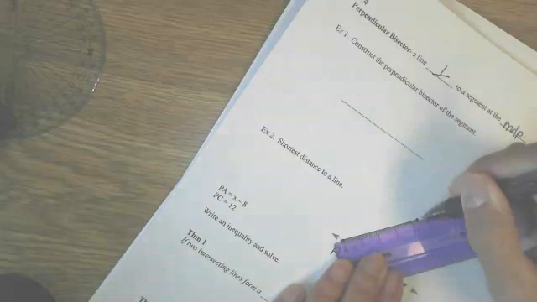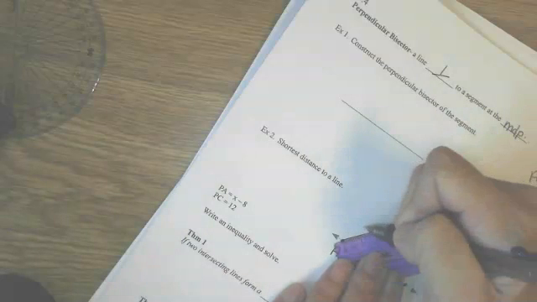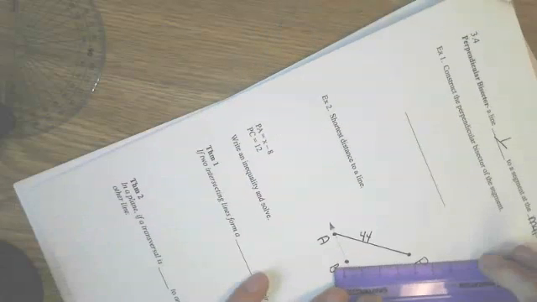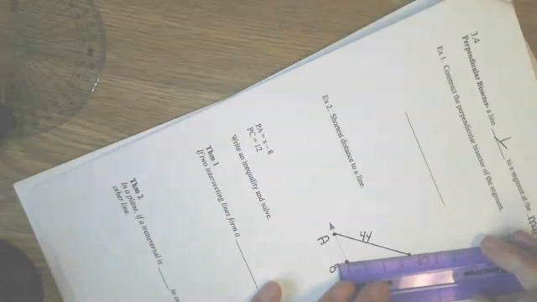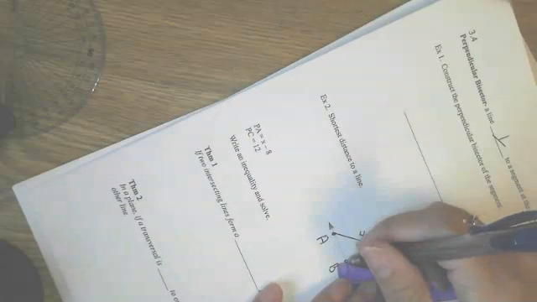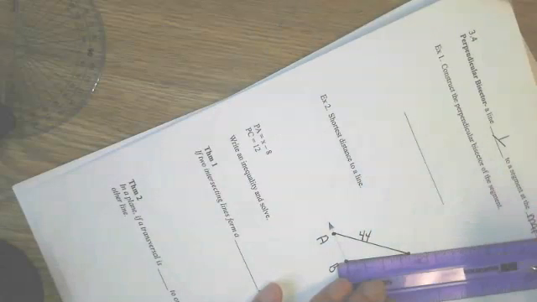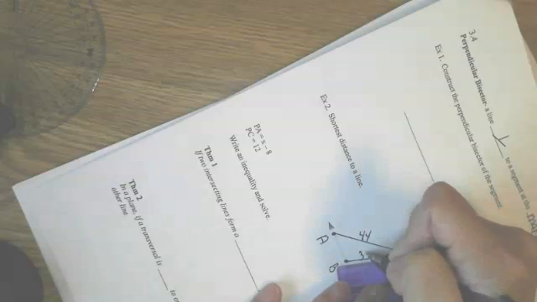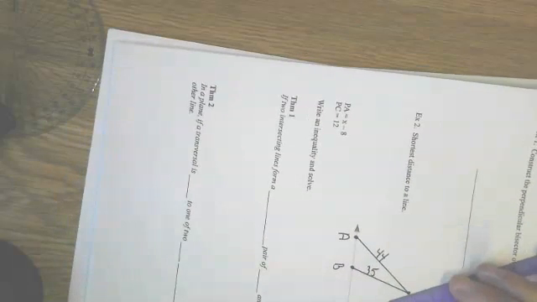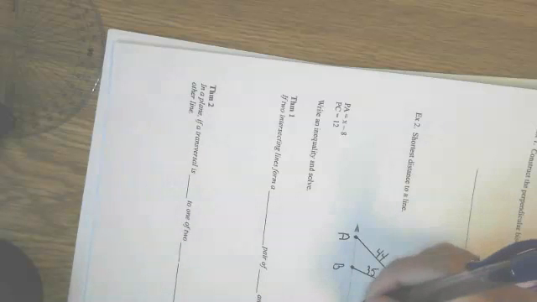So that's about 44. Then the next one, draw the segment in and find its length. Millimeters? Centimeters? I don't care. Use whatever you want. 35. And then this one's about 37.